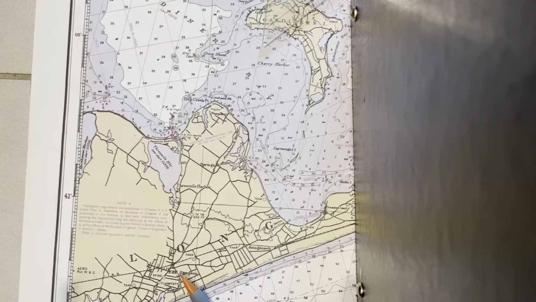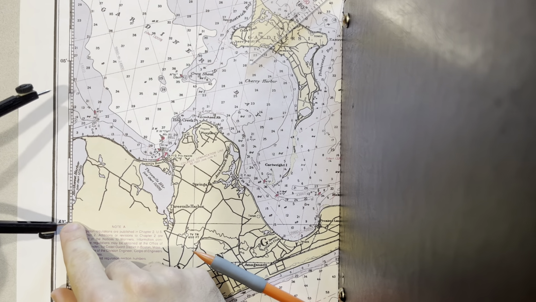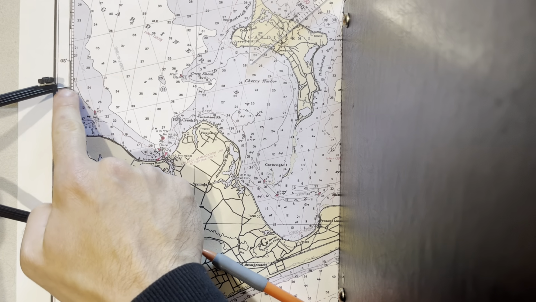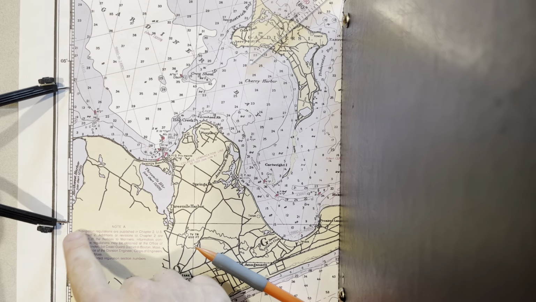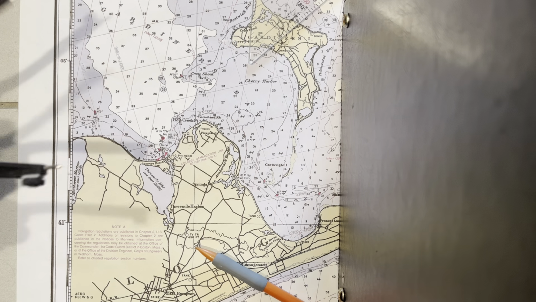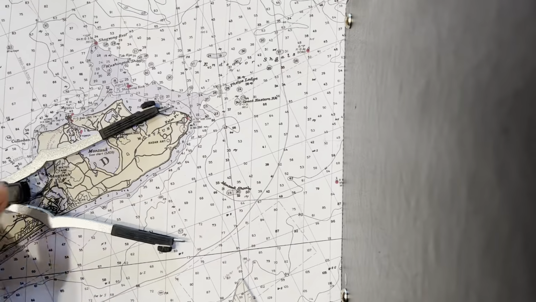So if we now bring it over to our latitude scale, you could put the first one at the parallel we were working with, so 41 degrees exactly, and where the second one lands, oh, look at that, 41 degrees 04.2 minutes north. You got the same answer that you did through the first method, but I would argue this was both faster and more accurate.